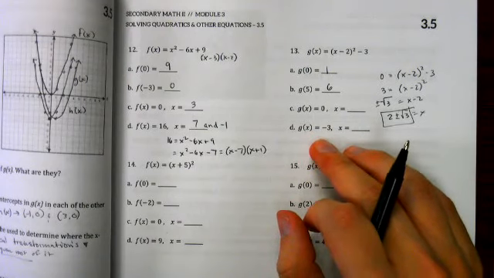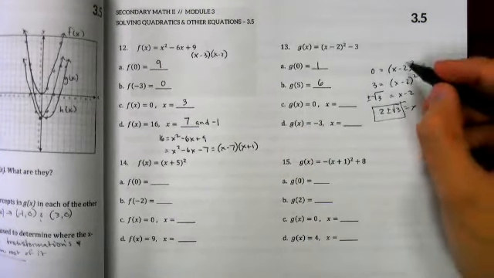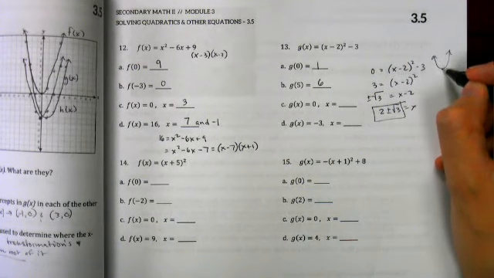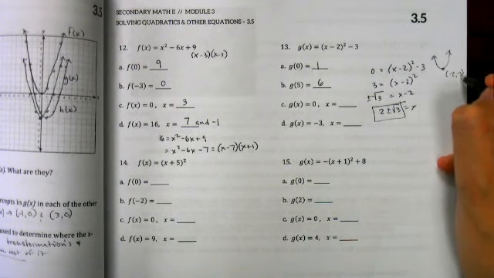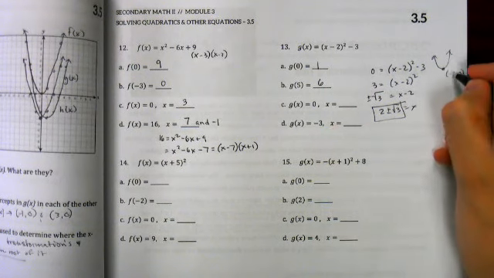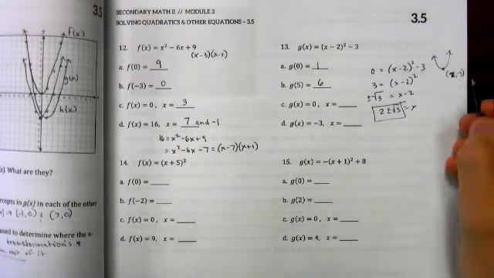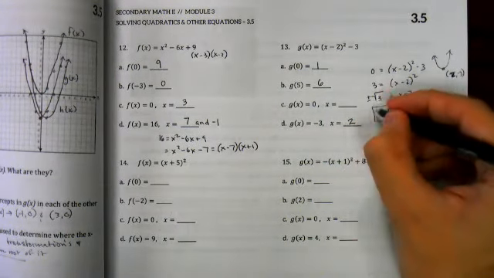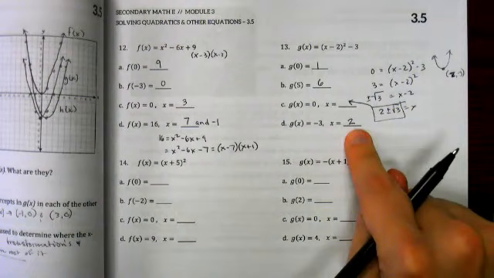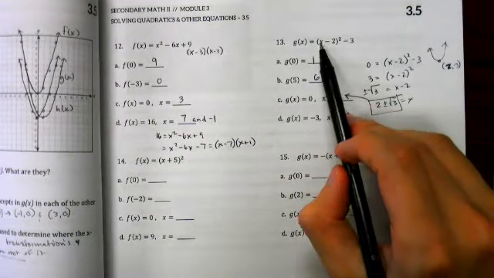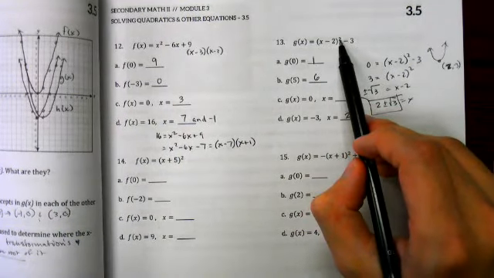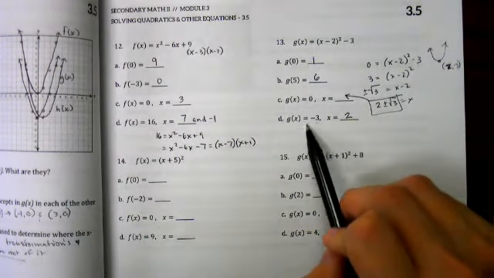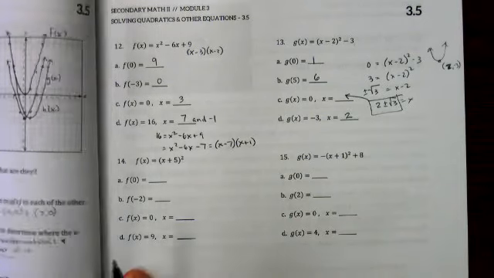So I'm thinking about the parabola, right? It looks like this. And the vertex is at 2, -3. So when will it equal 0? At 2, right? X has to equal 2. If I plug in 2, 2 minus 2 is 0, squared is 0, minus 3. Yeah, that's how you get -3. If you make x equal to 2, then it'll equal -3.